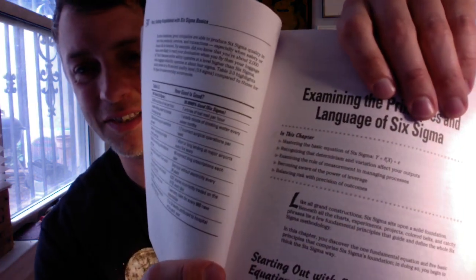Chapter 3. Examining the principles and the language of Six Sigma. In this chapter, mastering the basic equation of Six Sigma, which is y equals f of x plus e. I forget what this little e is. I think it's summation, or epsilon. Little e that looks like a backwards 3. Recognizing that determinism and variation affect your outputs.